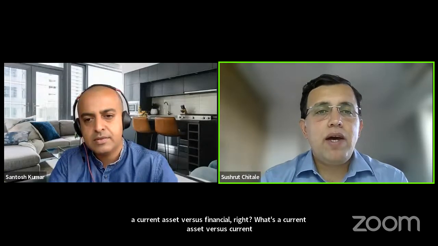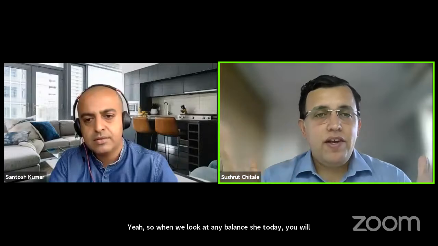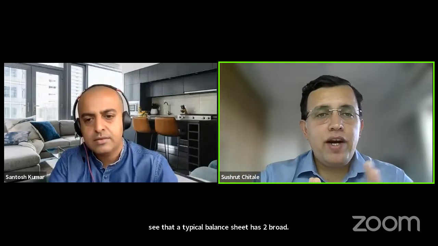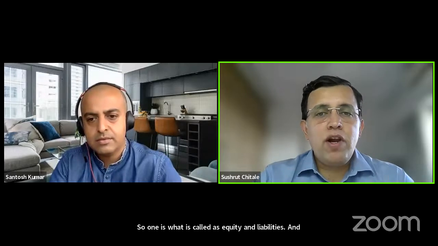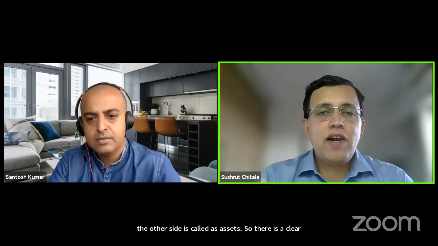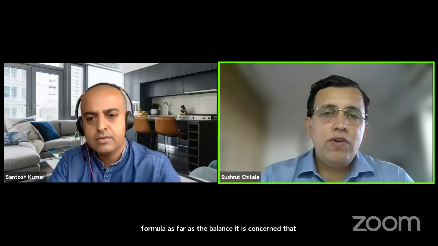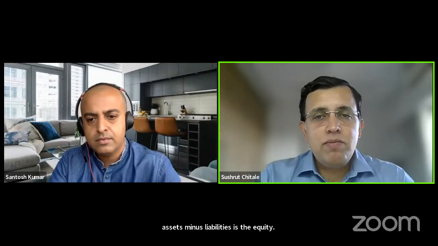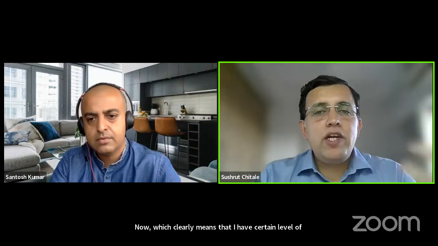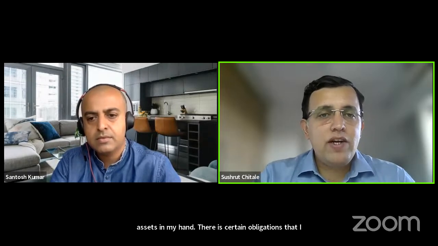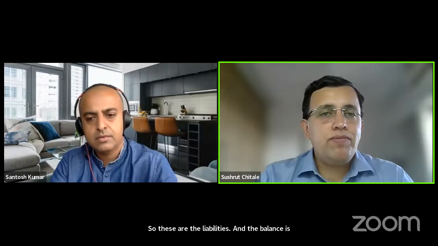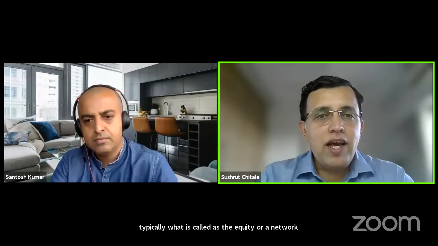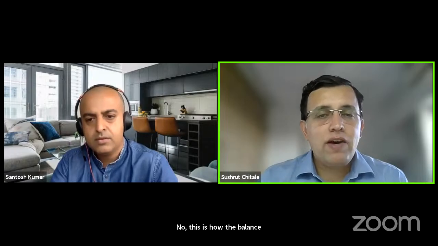So when we look at any balance sheet today, you will see that a typical balance sheet has two broad sides. One is what is called equity and liabilities, and the other side is called assets. So there is a clear formula as far as the balance sheet is concerned that assets minus liabilities is the equity. Which clearly means that I have a certain level of assets in my hand. There are certain obligations that I have with respect to settling against that. So these are the liabilities. And the balance is typically what is called equity or net worth. This is how the balance sheet typically tallies. If you see the two sides of a balance sheet, they always have to tally.